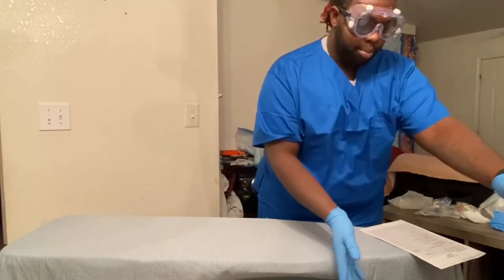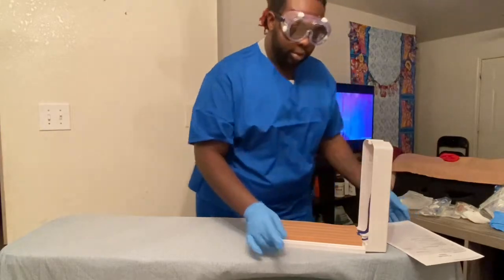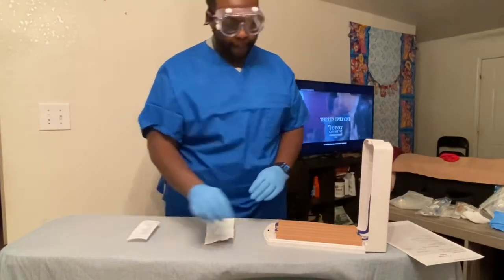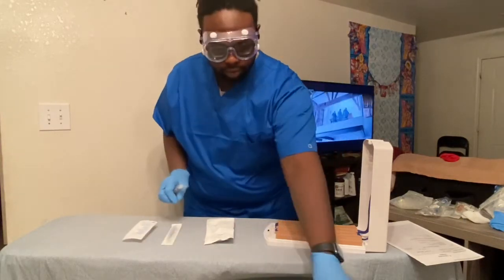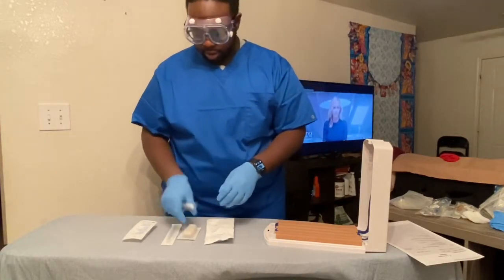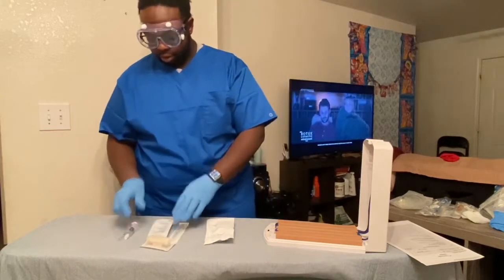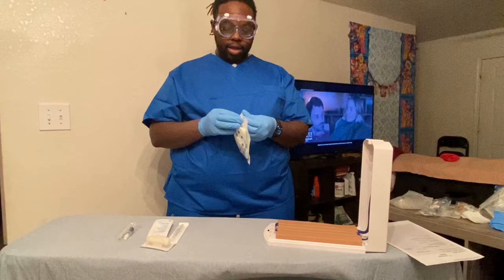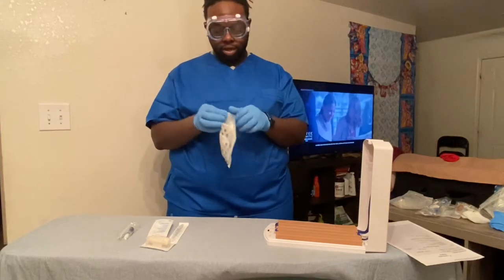I'm going to go ahead and bring this up here and get my IV kit and all supplies that will be needed. Okay, first things first, I'm going to go ahead and open my IV kit. The dates and stuff have already been checked on everything.